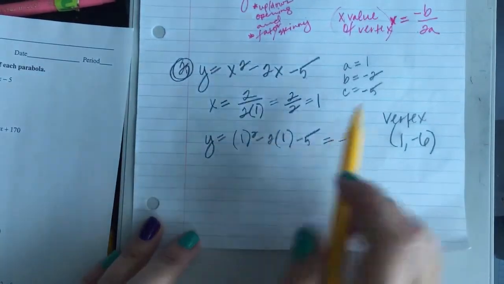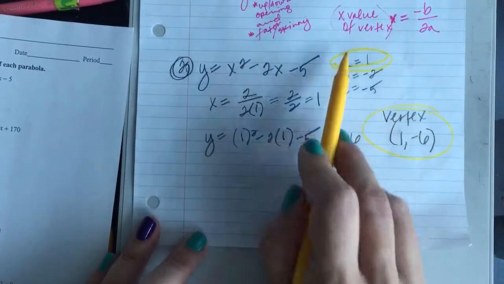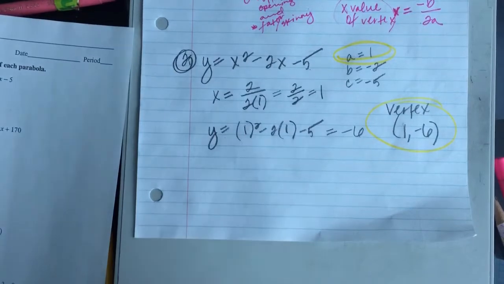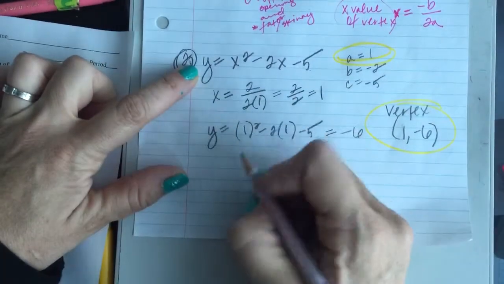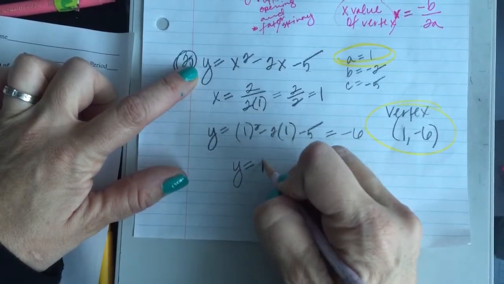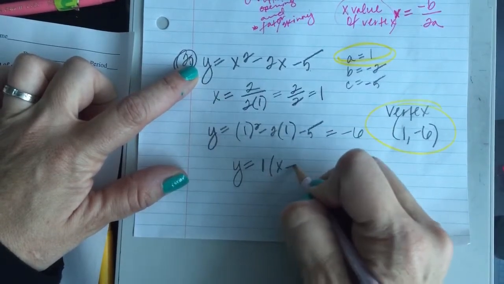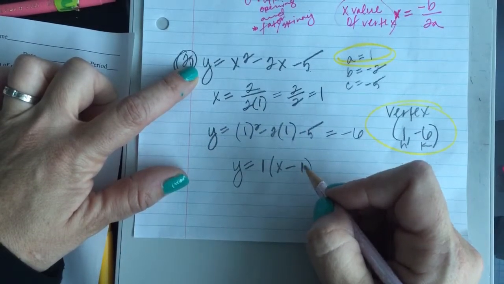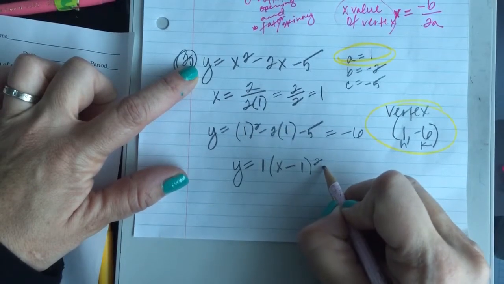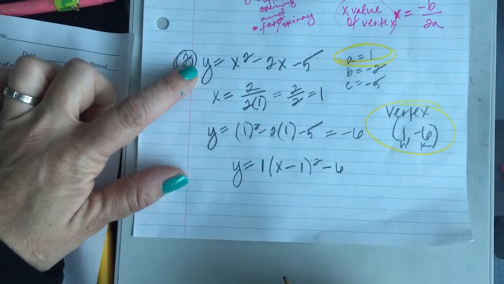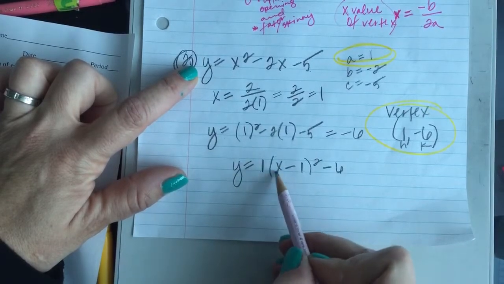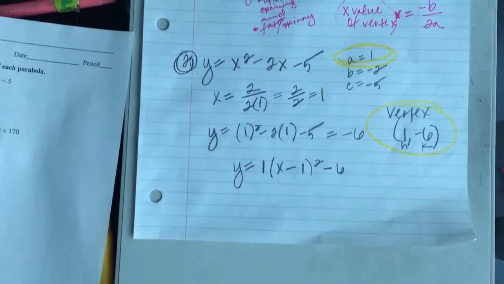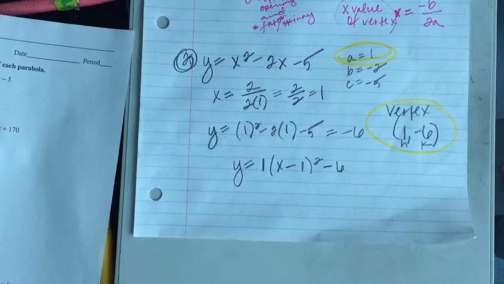So we take what we found, these three things, and say my answer in vertex form is this equation: y is equal to a times x minus h, squared, plus k. And it has minus 6 on there because that was actually a negative 6. Go over to your worksheet and write the equation there.